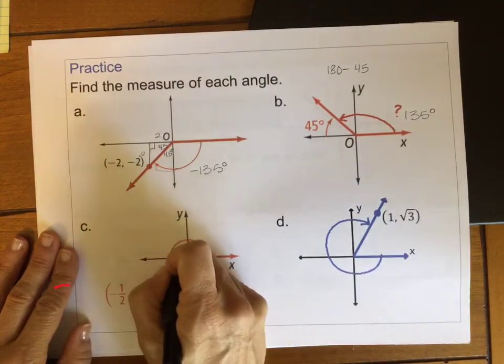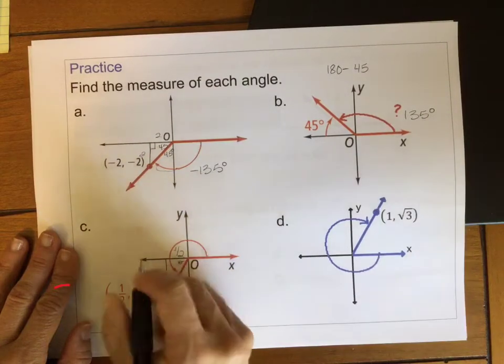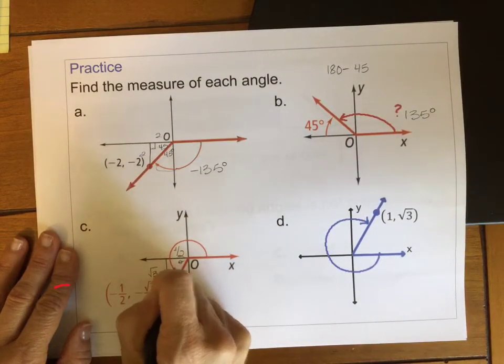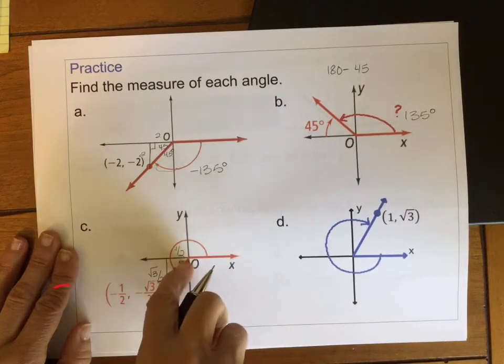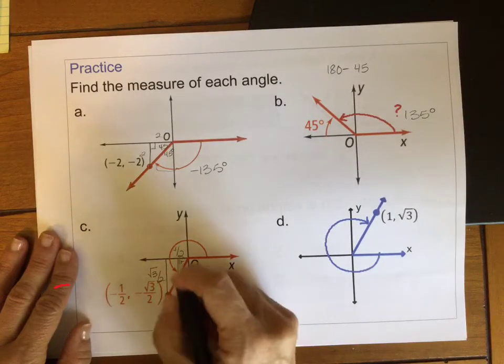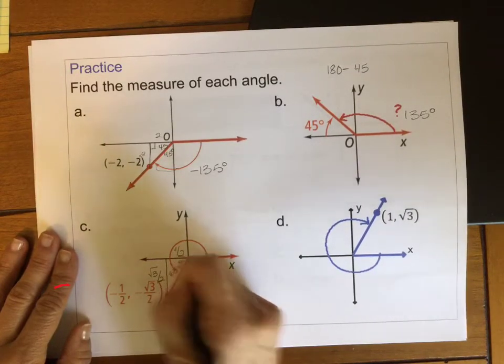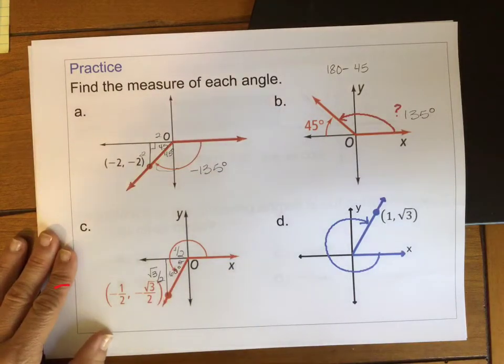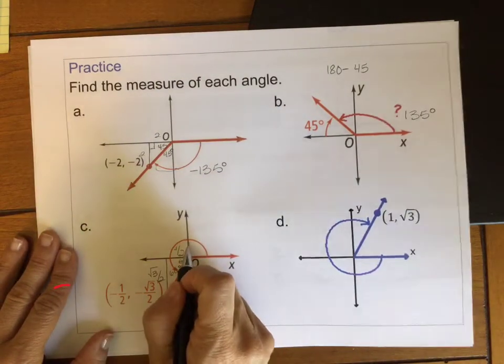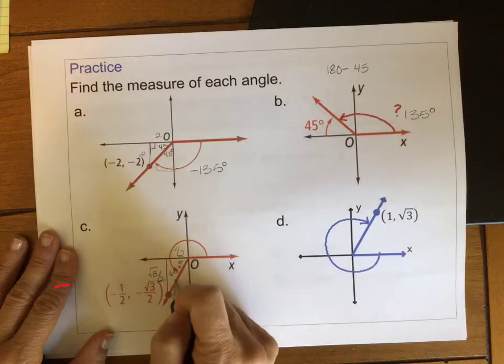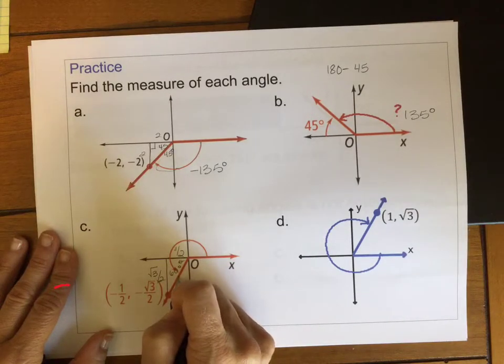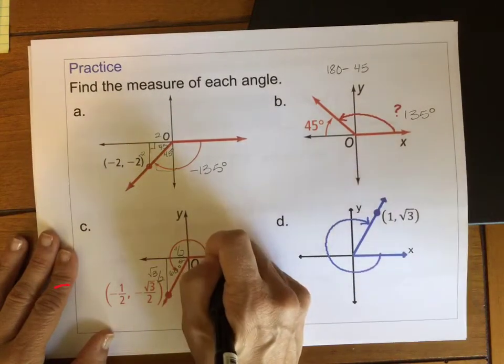I know that this up here is my short side, and this is my long side. So the angle here must be 60 degrees. So I'm going to write that in there, 60 degrees. So I know this is a positive 90, a positive 180, plus another 60 degrees is a positive 240.